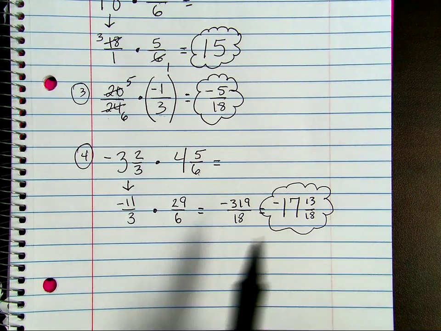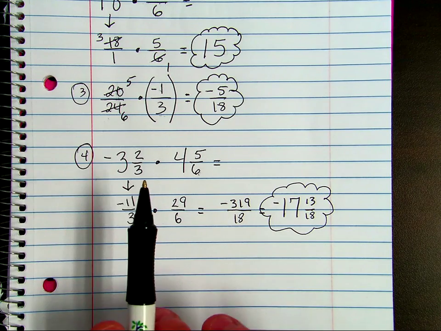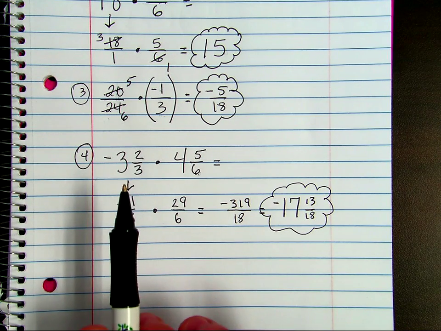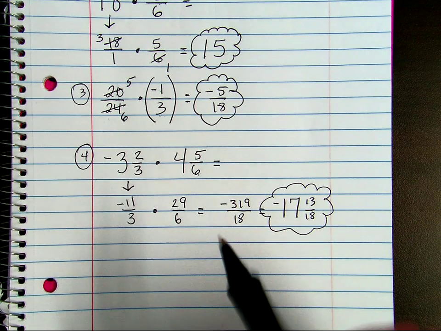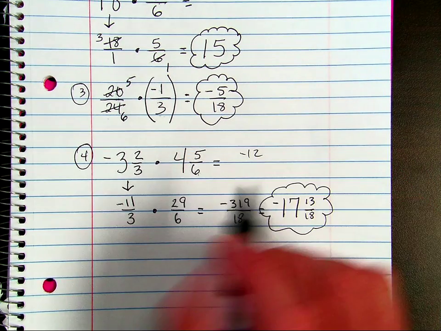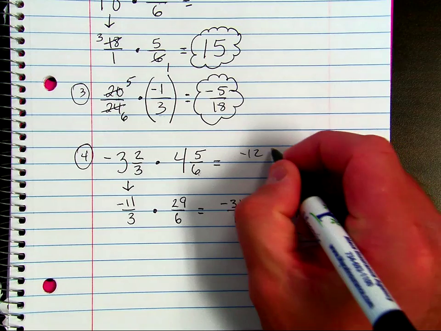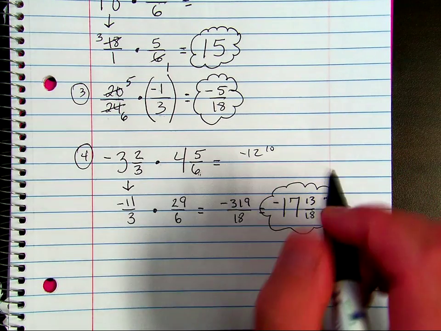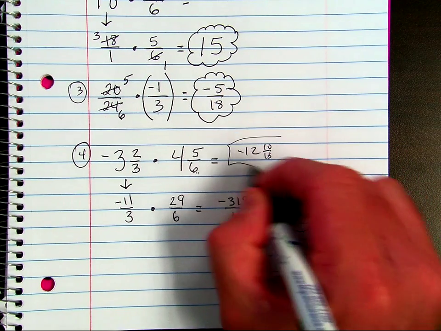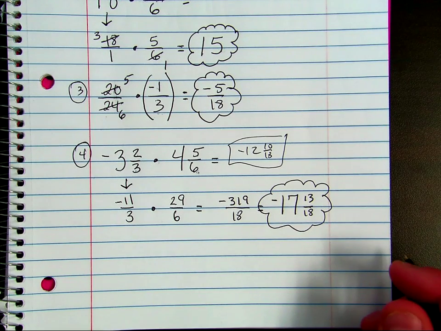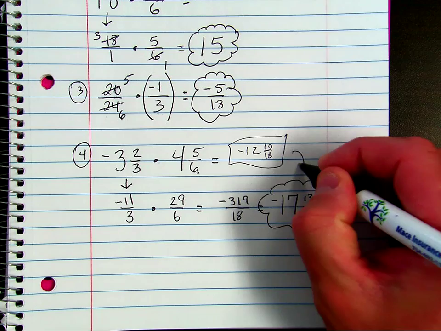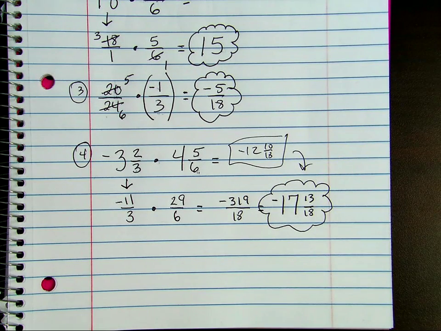So if we would have left these alone and not turned these into improper fractions, what's 4 times 3? What's 2 times 5? What's 3 times 6? And this is what a lot of students do. They say, oh, the answer is negative 12 and 10/18. That's a lot different than what the real answer is. Okay?